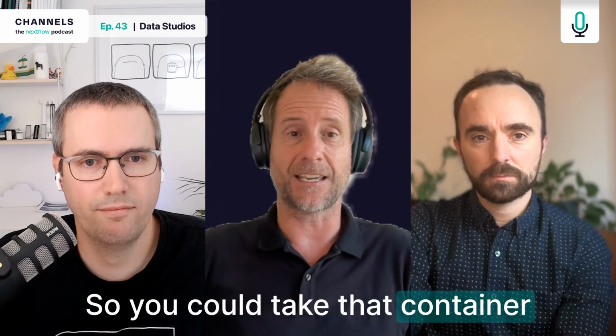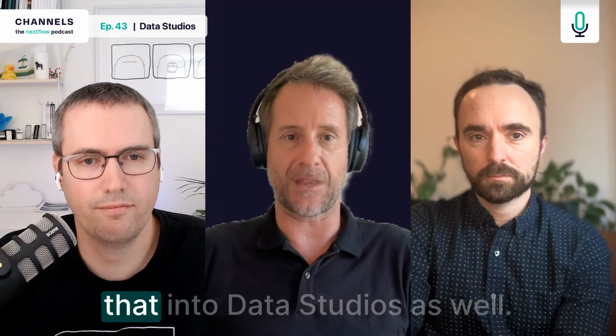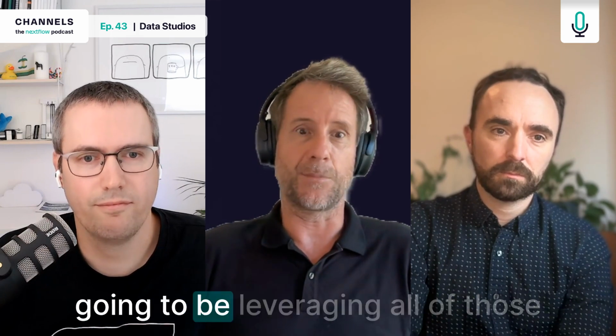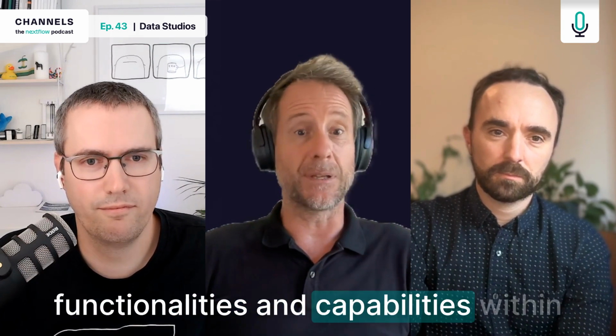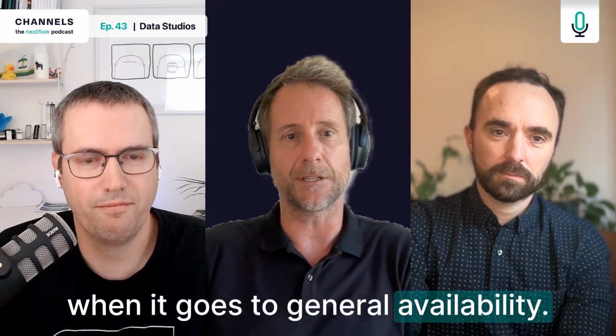So you could take that container that was created and is stored in Seqera Containers and just drop that into Data Studios as well. It even gets a security scan. And we're going to be leveraging all of those functionality capabilities within this upcoming release of Data Studios when it goes to general availability. I love this.